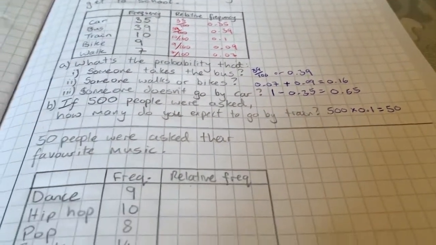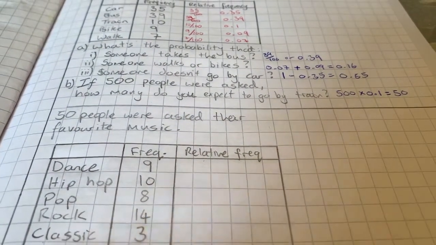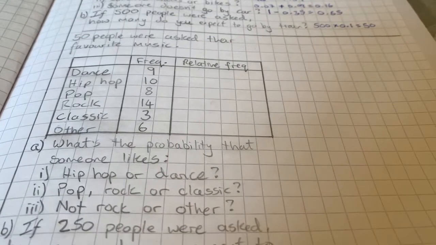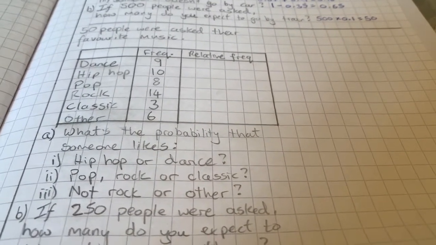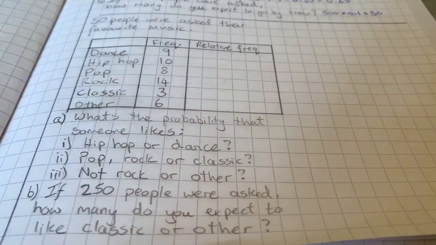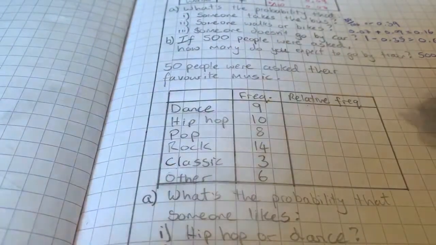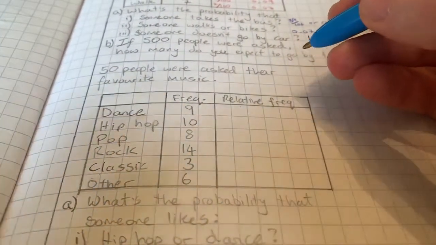So I've got a second one here, 50 people asked their favourite music. I will leave it there for a moment for you to have a look at and then give it a go. Then I will go over it for you. Okay, I'm going to go over this now. So what I'm going to do is start off by just filling out this table again.